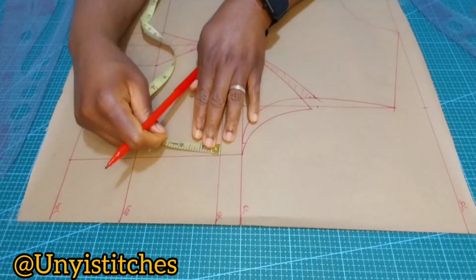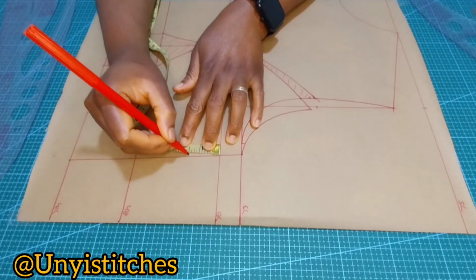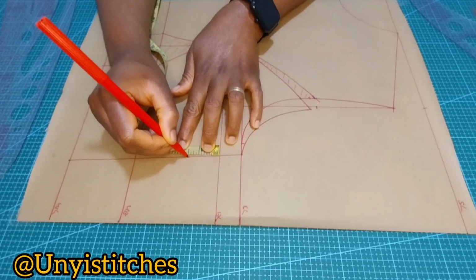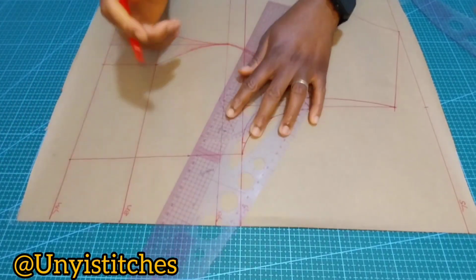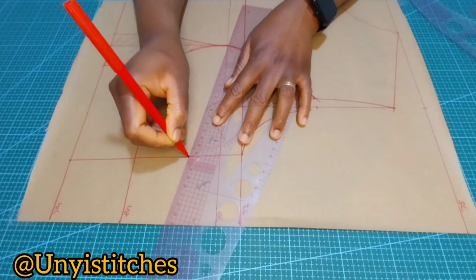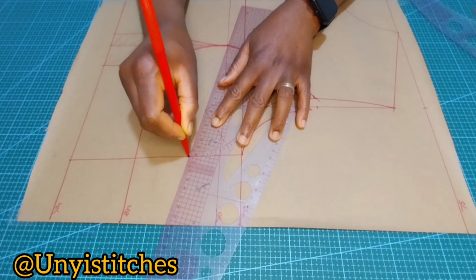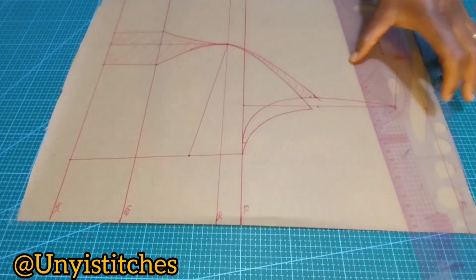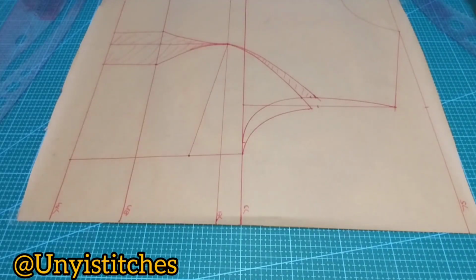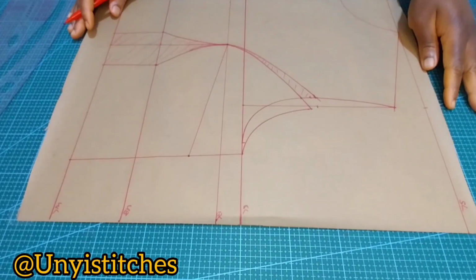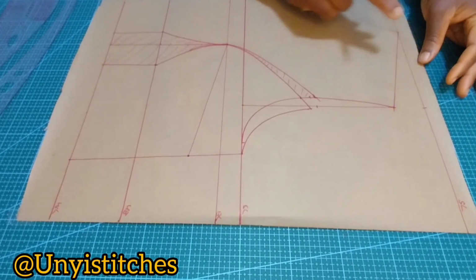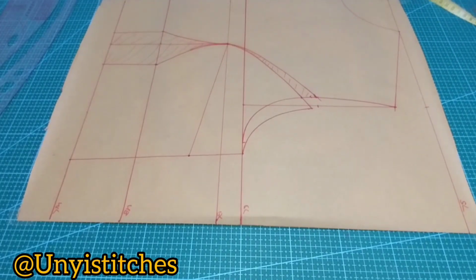So the next thing will be for me to mark my bust dart. I'm going to use 1.5 inches bust dart, which is the difference from my shoulder to the waist for the front and the shoulder to the waist for the back. Can you see? So now let's go ahead and replot the neckline for the scallop design.